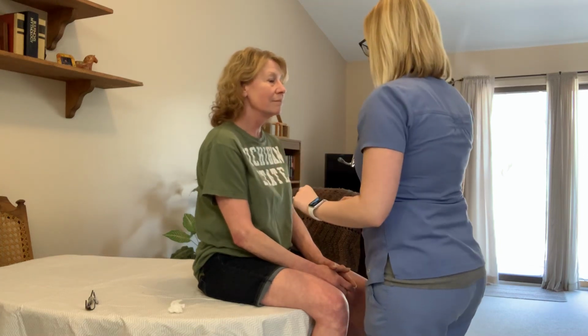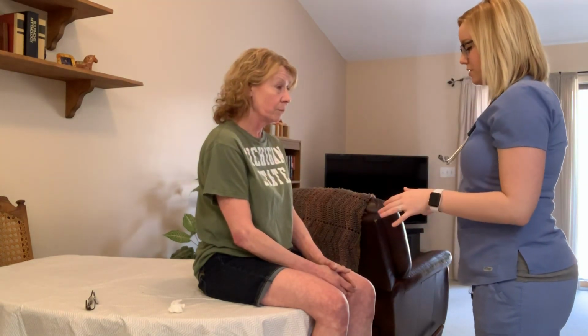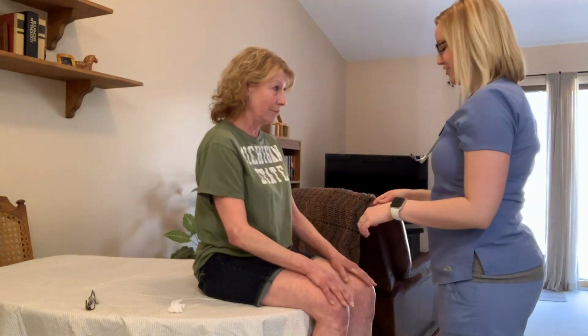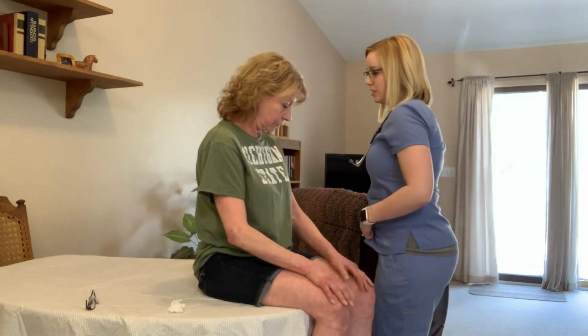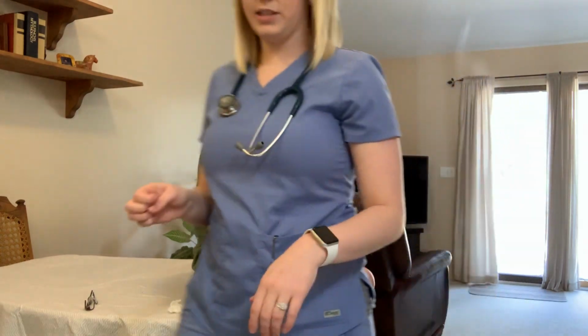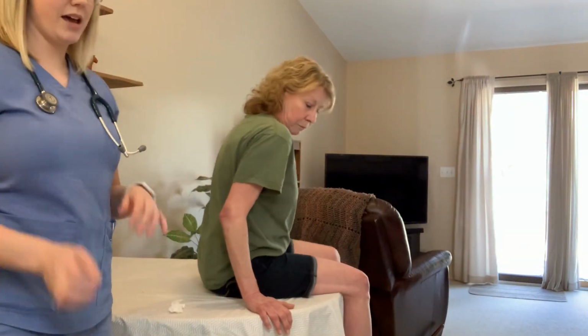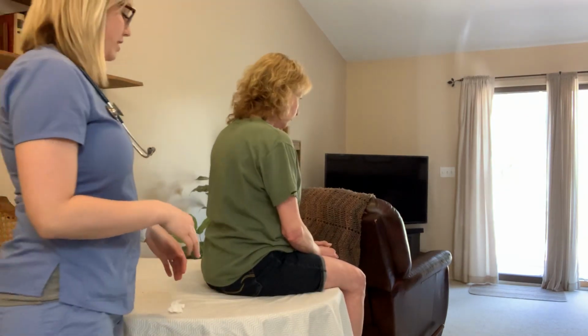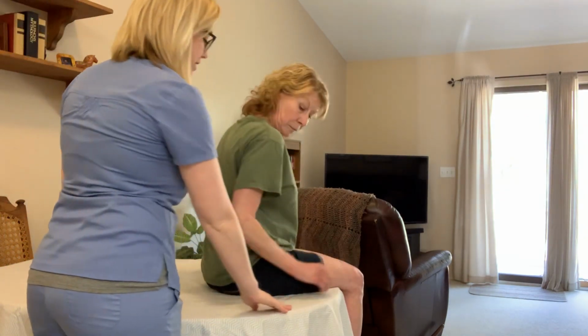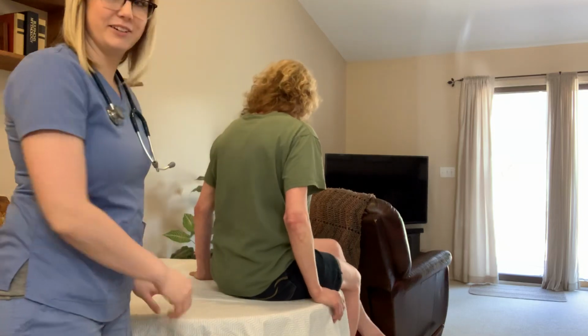All right. So here we are just going to inspect the shoulders, the hands, the arms. No obvious deformity noted here. We're going to go ahead and move on to the posterior chest. I'm going to come over here actually. Normally I would not have my patient move, I would just move around them, but for the sake of the video, I'm going to have you scooch this way. There we go.